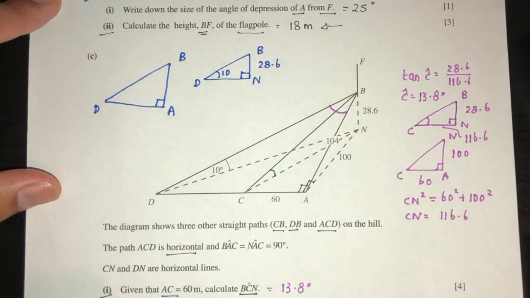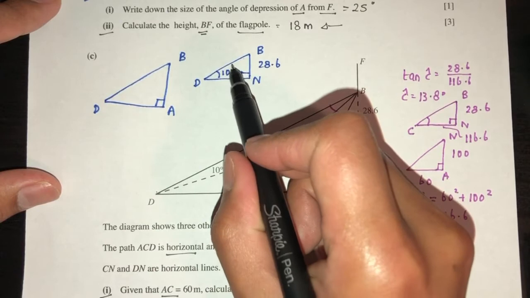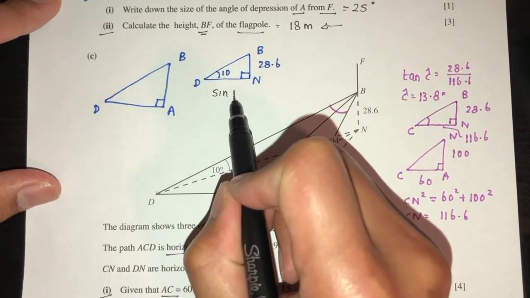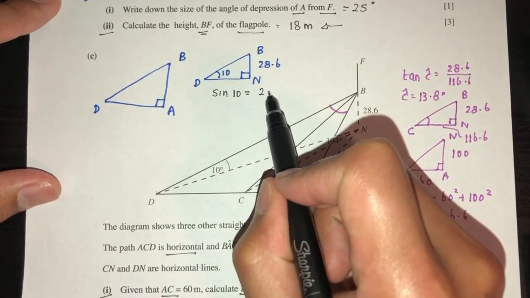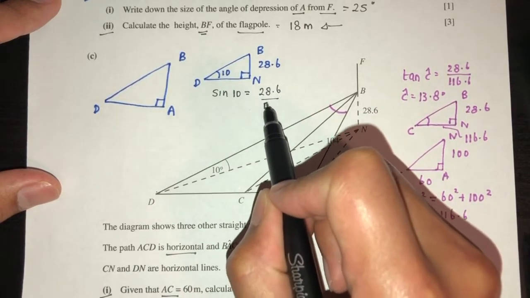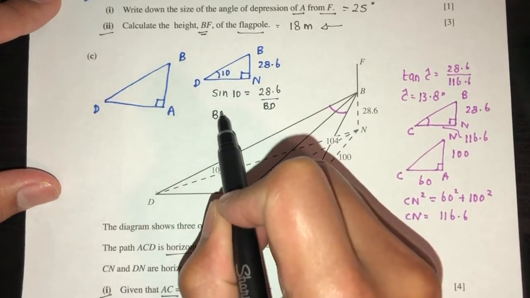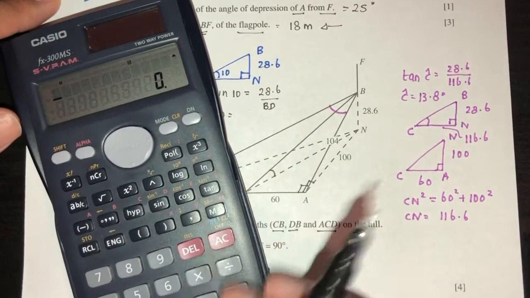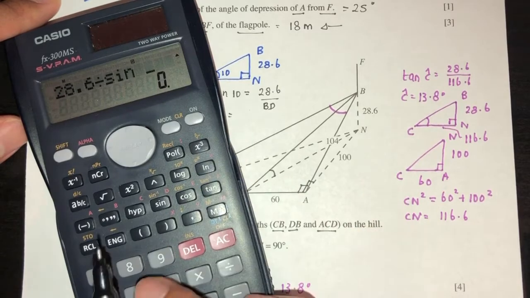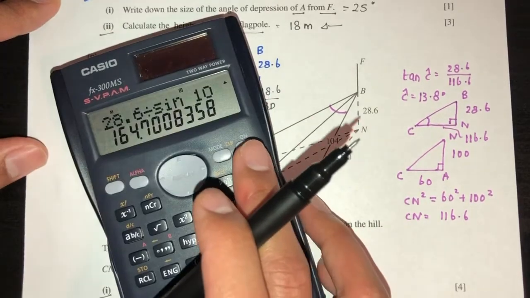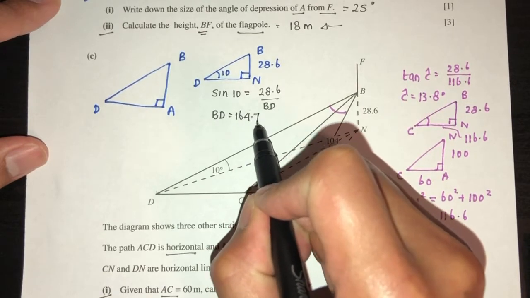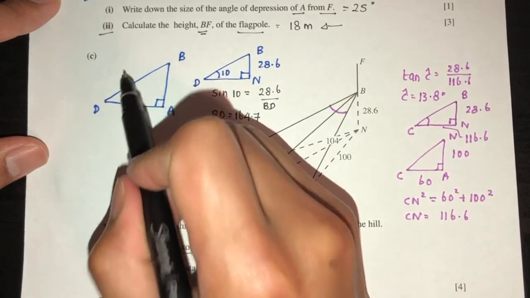In this case, this is your hypotenuse, this is your opposite side. You have to use sine. Sine of 10 is equal to 28.6 over BD. So BD is equal to 28.6 divided by sine 10. That will be 164.7. So BD is 164.7. This is your side DB.